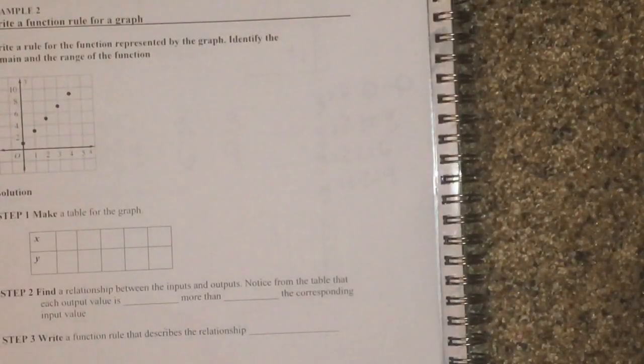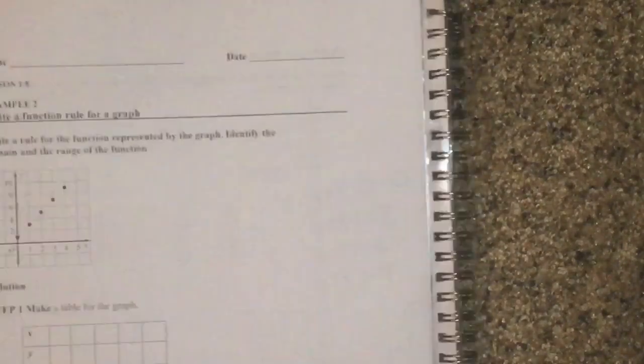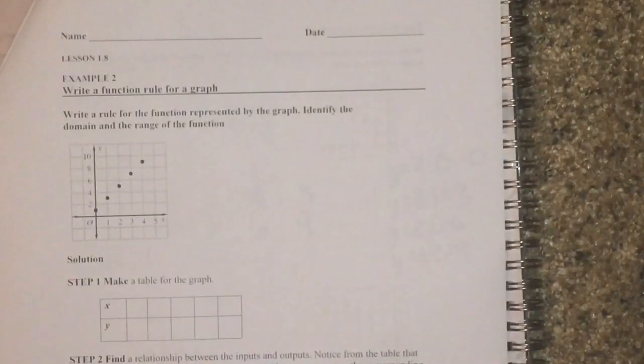Moving on to example 2, writing a function rule for a graph. So now we're doing the reverse here. So we're going to go through an example of this. It says write a rule for the function represented by the graph, identify the domain and range of the function. So step 1 is to make a table.